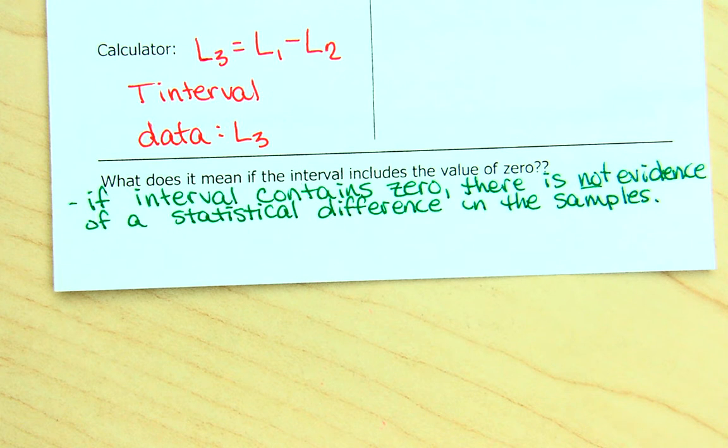Because it's plausible. Remember that confidence interval is all the plausible values of the true difference. So if 0 is a plausible value of the true difference, that means there is no difference.